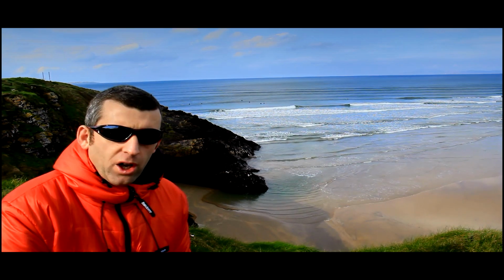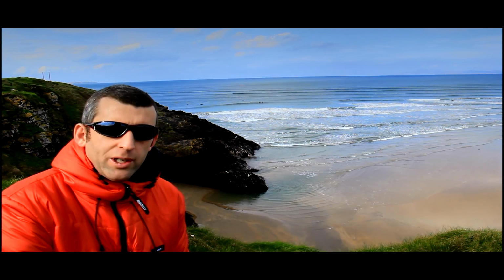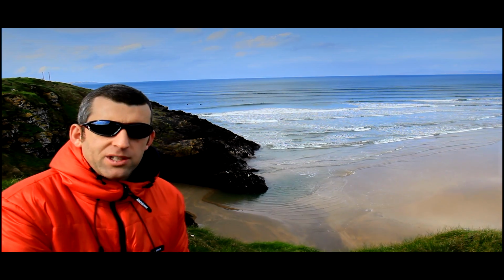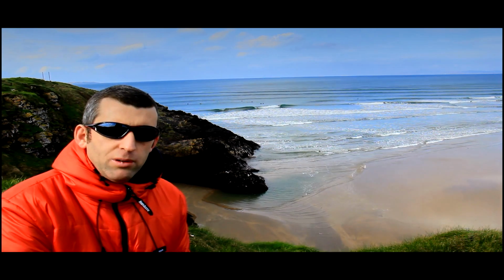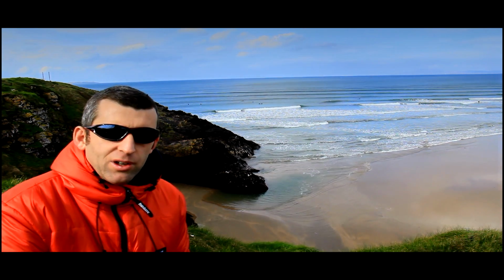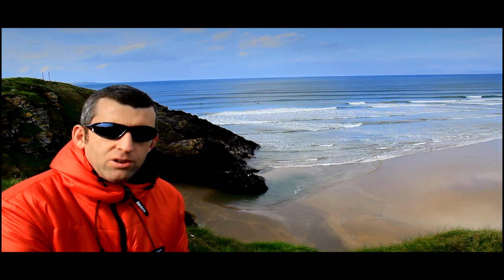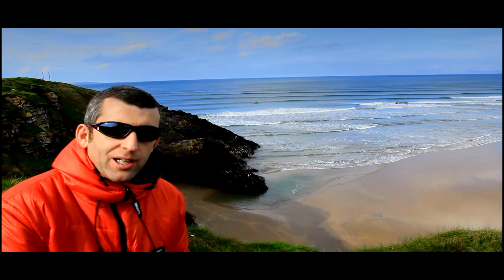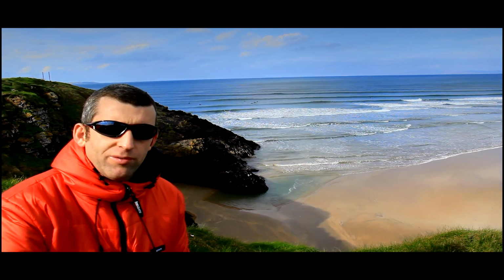So in the context of rips, be very careful if you have an offshore wind and you also have a rip, because then you're probably in a bit of trouble, because an offshore wind will blow you out to sea and a rip will take you out to sea, and next thing you find yourself 50 meters behind the white water, and you have to battle against the wind, even if you get out of the rip, to get back to the point where you can catch a wave and bodyboard or surf in.